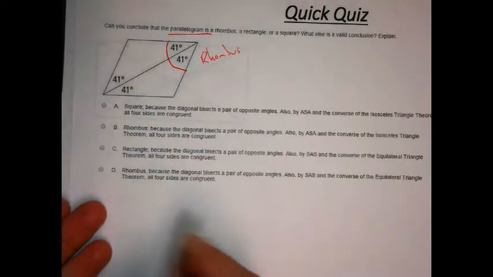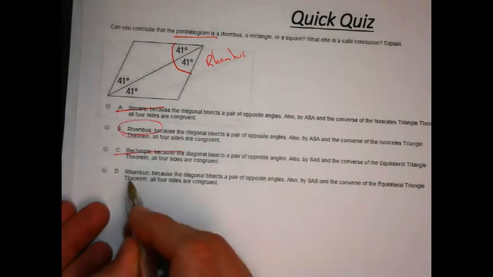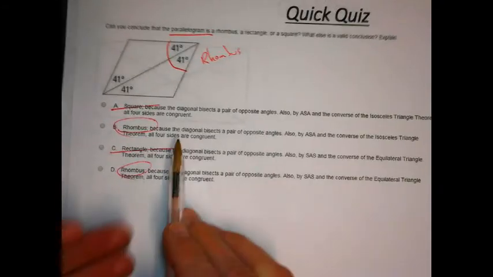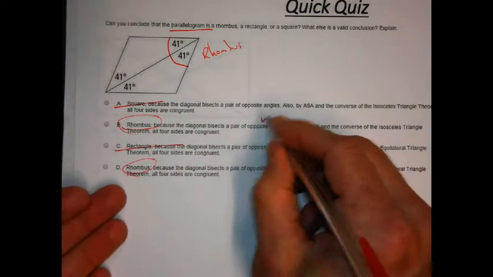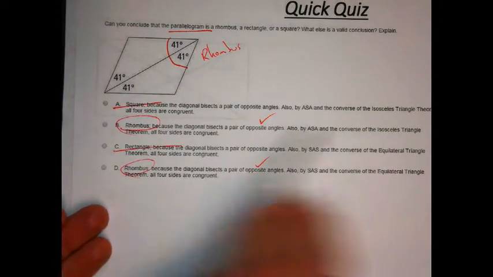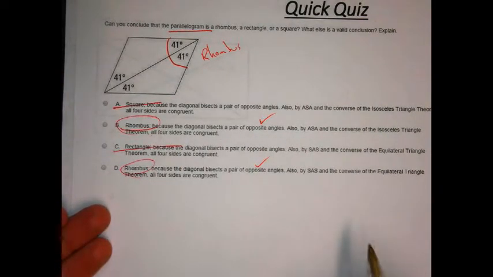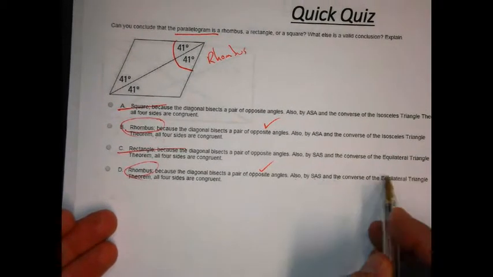Now we look at our answers. We know it's not A. We know it's not C. We have B, it's a rhombus. What's going on? Because the diagonal bisects a pair of opposite angles. Okay, so far so good. Also, by angle side angle and the converse of the isosceles triangle theorem, all 4 sides are congruent. Also, by side angle side and the converse of the equilateral theorem, all 4 sides are congruent.